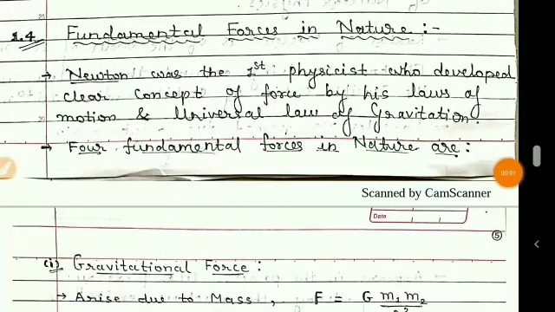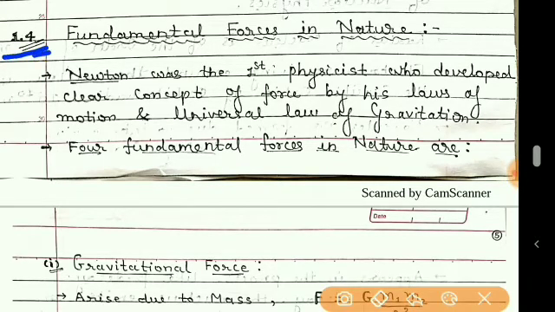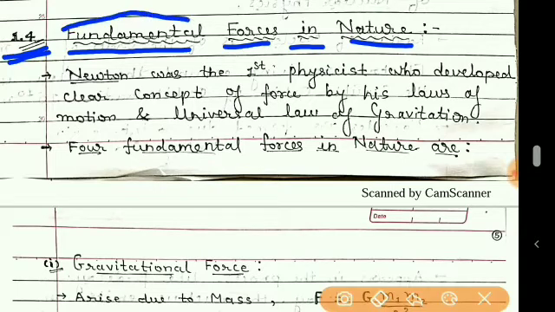Hello students, today we are going to start our next topic, number 1.4, fundamental forces in nature. Fundamental means basic. In our day-to-day life, we observe and we apply many types of forces.